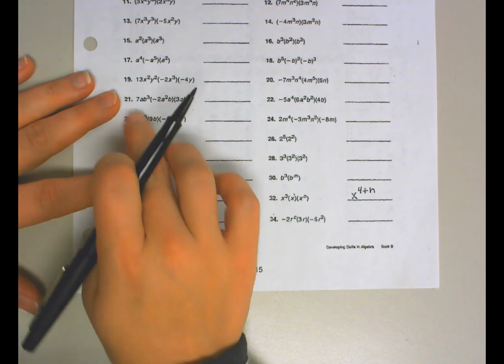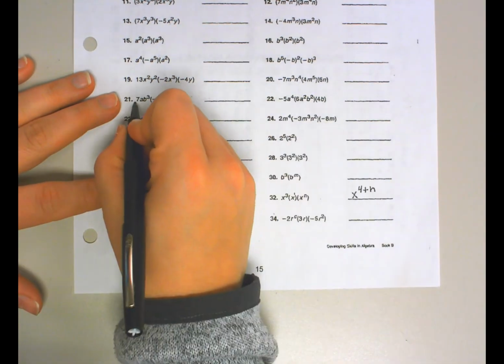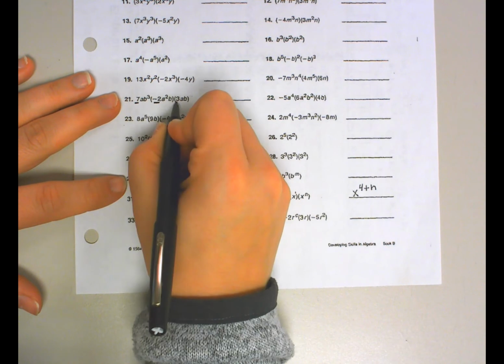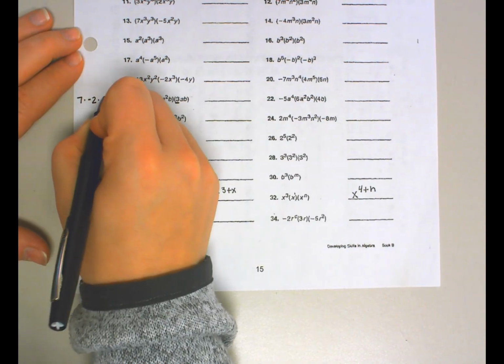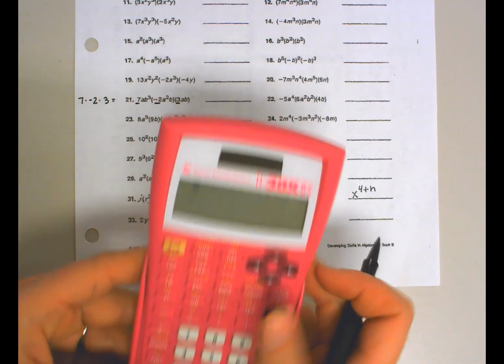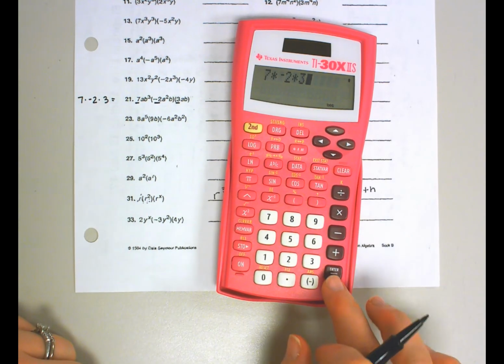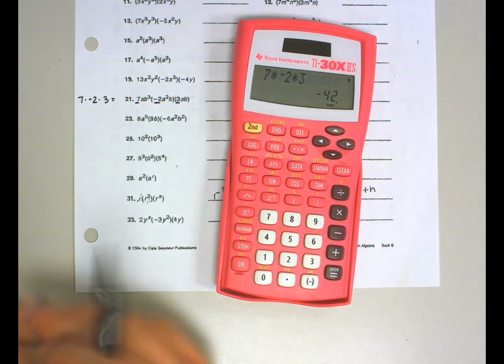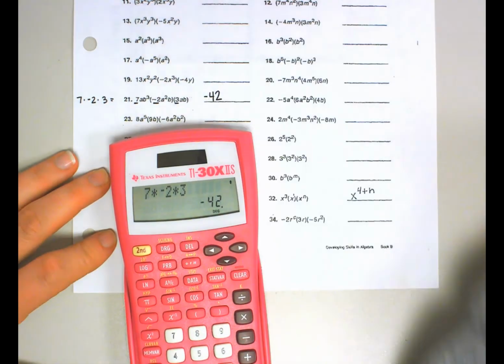So starting with 21, again, always start by multiplying the coefficients together. So multiply 7 times -2 times 3. So if I do that, 7 times -2 times 3 gives me -42. So that's going to be my leading coefficient, that number we put in front.